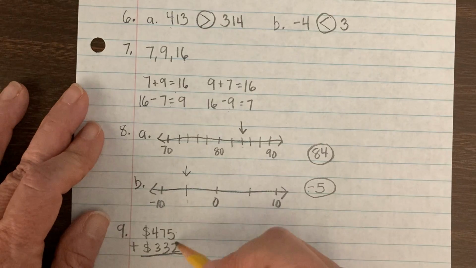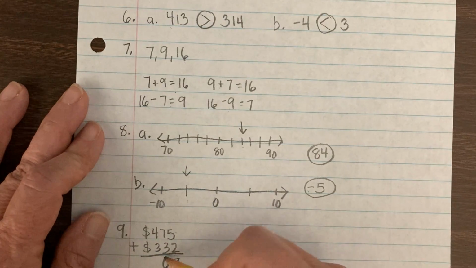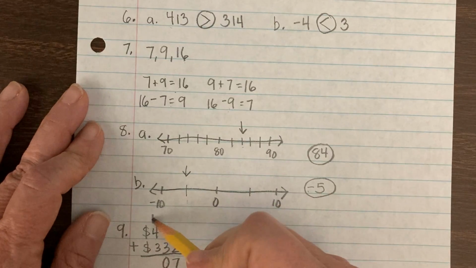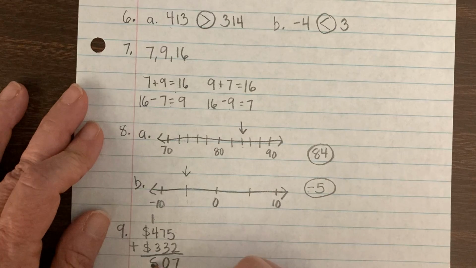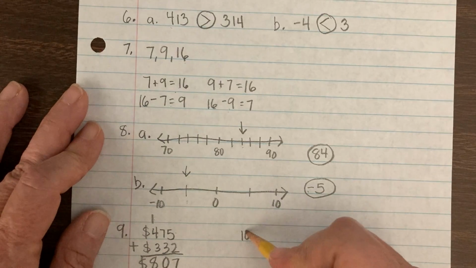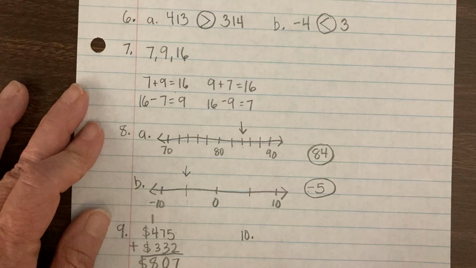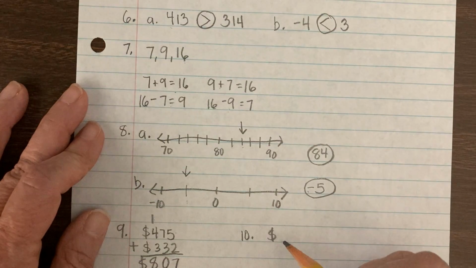5 plus 2 is 7. 7 plus 3 is 10, so we have to carry the 1. 1 plus 4 is 5, plus 3 is 8. So the answer to number 9 is $807.